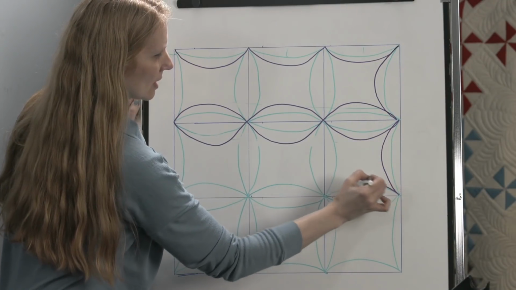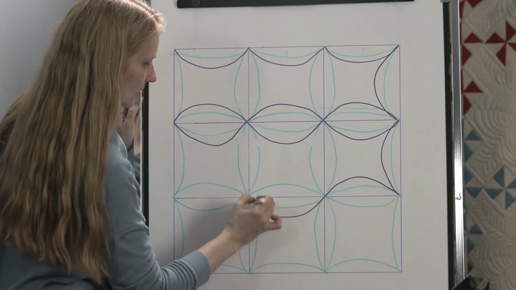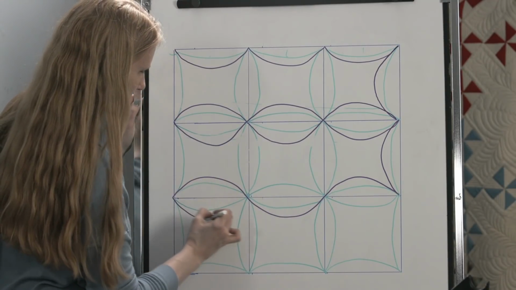I like how it gives that, it's almost like an echo effect. Yes, with that other line there. It looks really great.